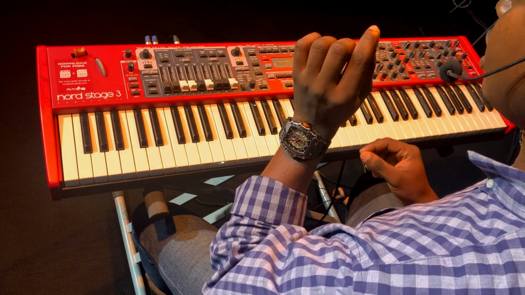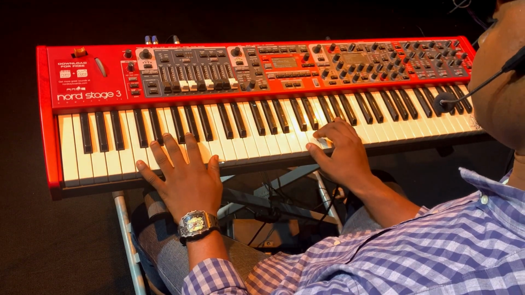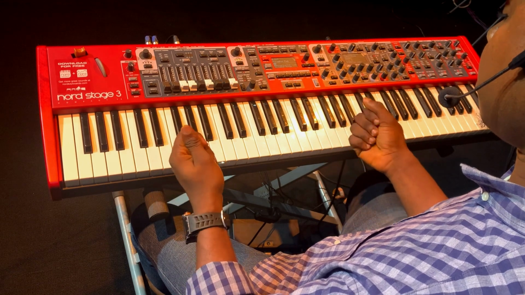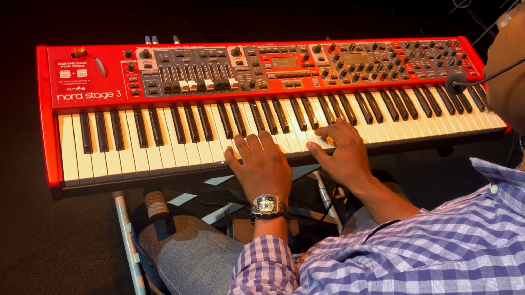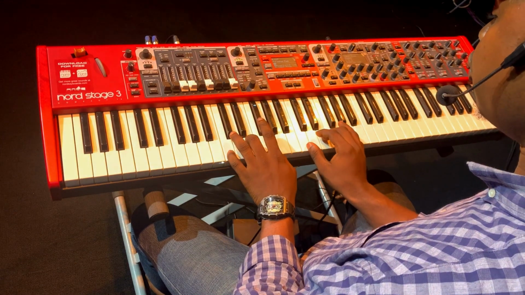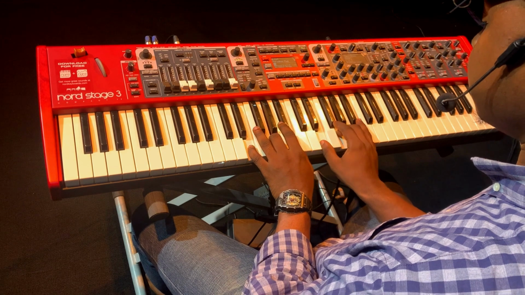So one exercise you need to do is to get these triads acquainted with your fingers. On the C key, all you need to do is to move them step by step on the white keys.